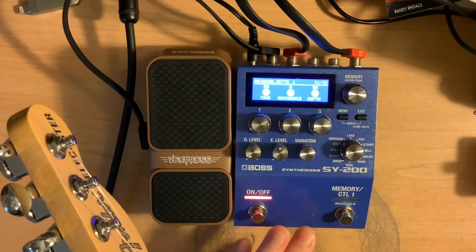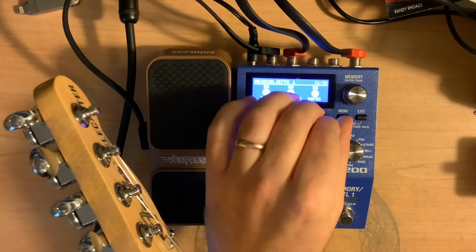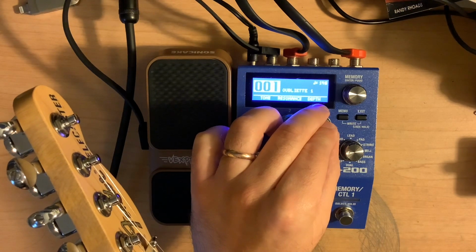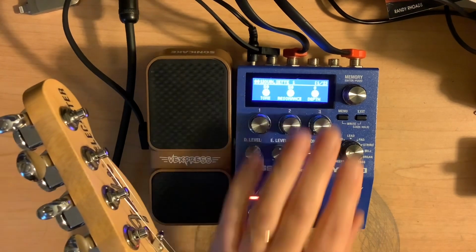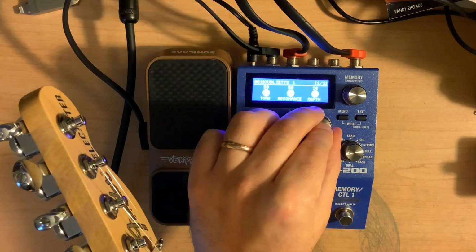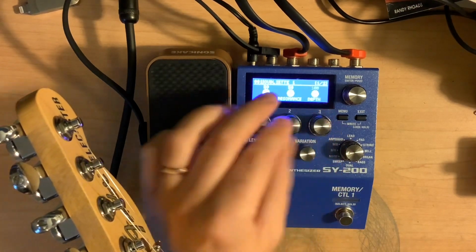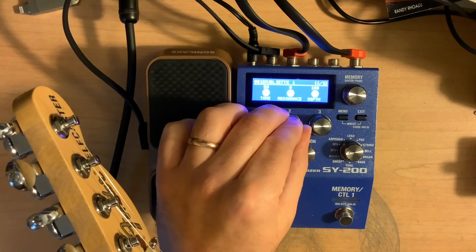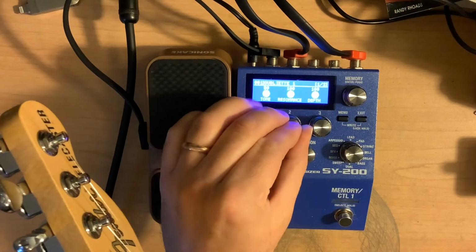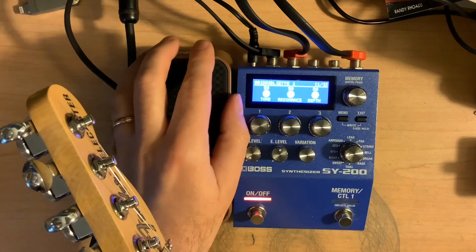Resonance all the way down. Resonance back to the middle. Let's go up on the depth. Back down to 0. I'm able to go 10 variables at a time by just holding down this little button here and turning it. So that's with the depth all the way up, resonance all the way down, depth and resonance all the way up. Let's just move on to the next one there.